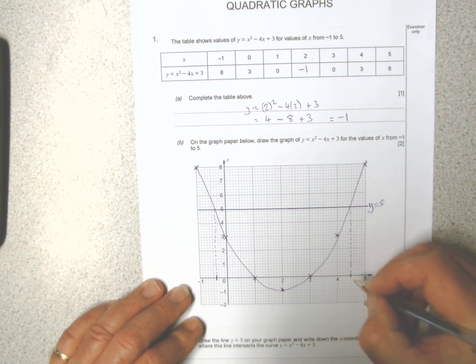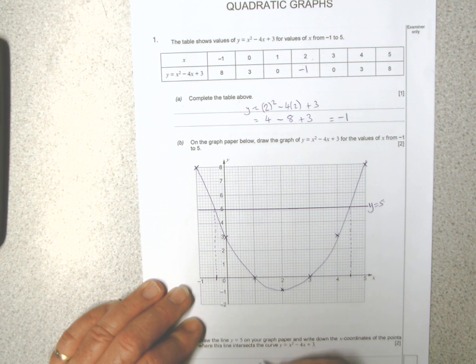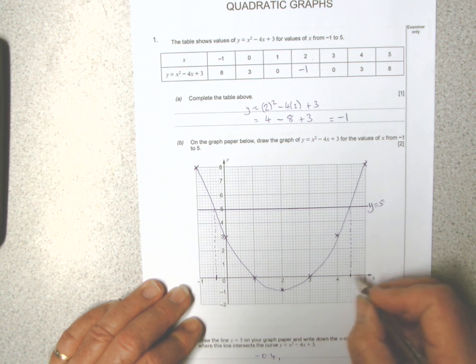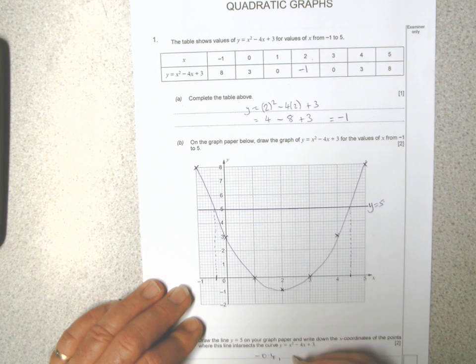is here. So it's 0.1 each square: minus 0.1, 0.2, 0.3, 0.4, so it's minus 0.4 and 4.1, 0.2, 0.3, 0.4, 0.5, 4.5.